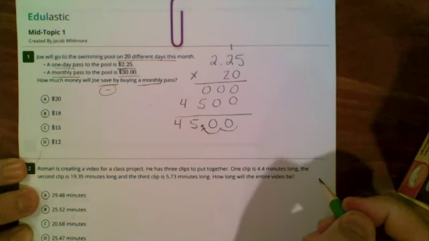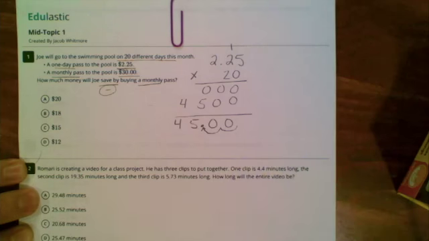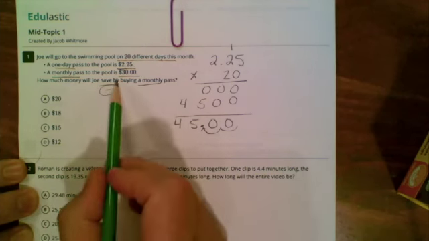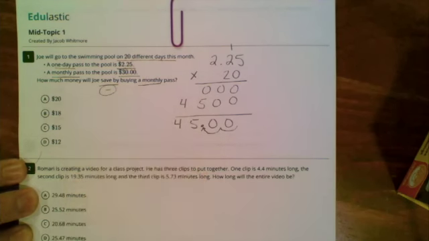So if Joe goes to the pool on 20 different days and pays every day, he's going to spend $45. But if he buys a monthly pass, he can go more than 20 days and spend $30.